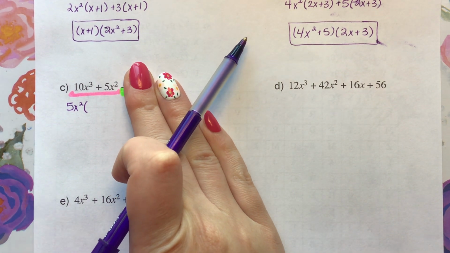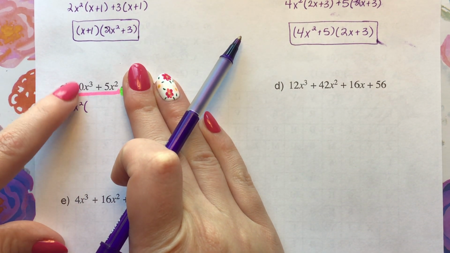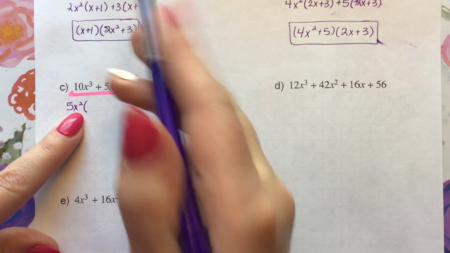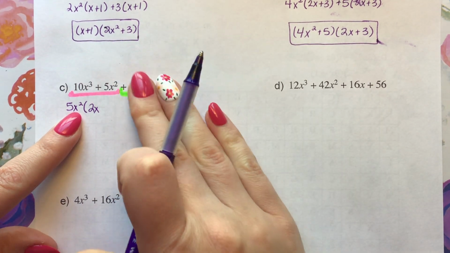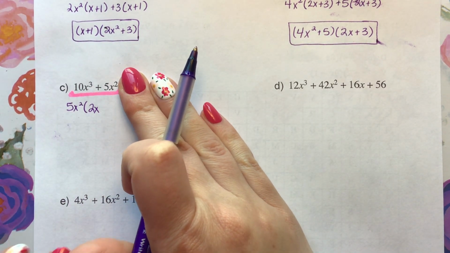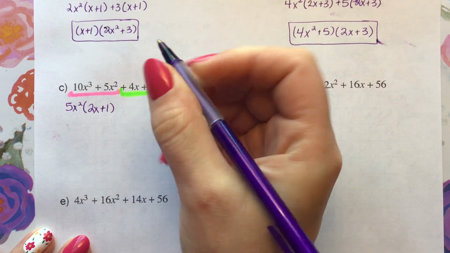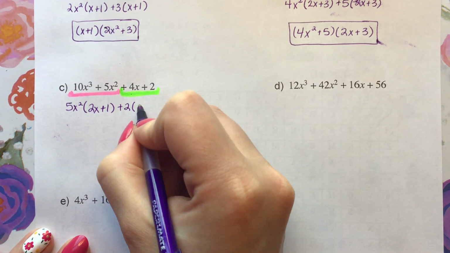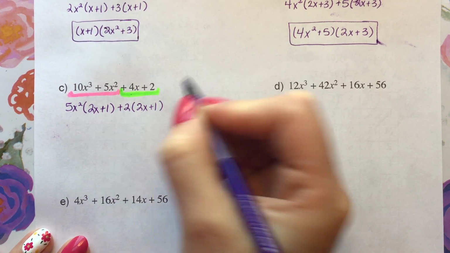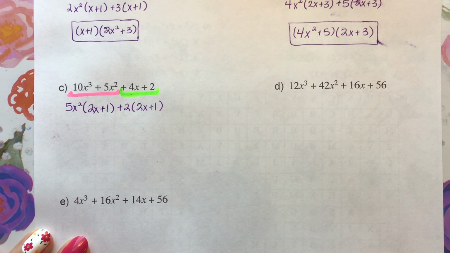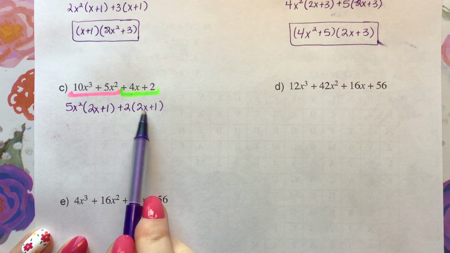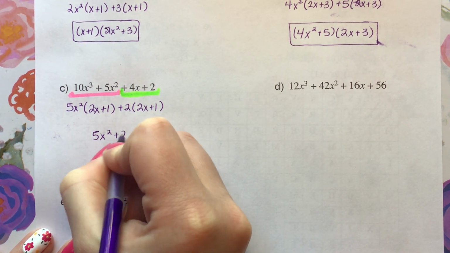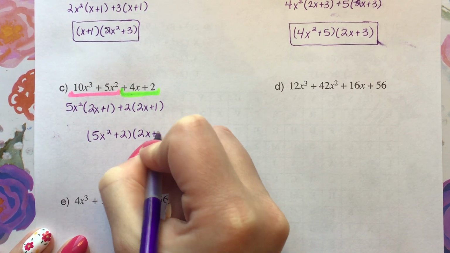Ignore the back part right now. And I'm pulling 5 out of 10. So 10 divided by 5 is 2. X cubed divided by x squared is x. So I have 2x. Now I have 5x squared divided by 5x squared, which will be positive 1. For the next part, I'm going to pull a positive 2 out because that's the GCF, and when I do that, I get 2x plus 1 remaining. Now, all we need to do is rewrite. Notice that the parentheses are matching, so we are able to move on. This is going to be 5x squared plus 2 times 2x plus 1.